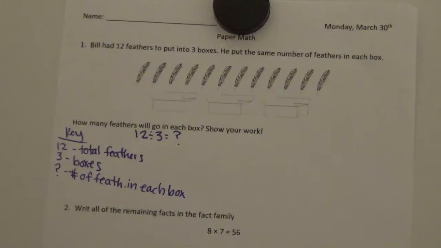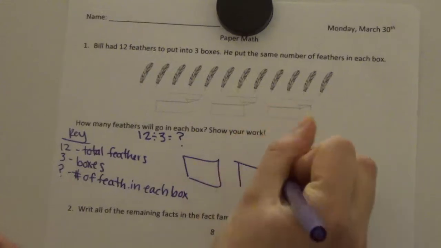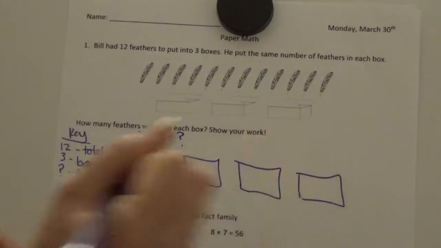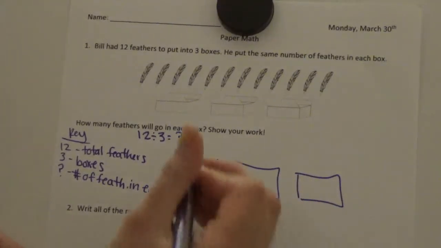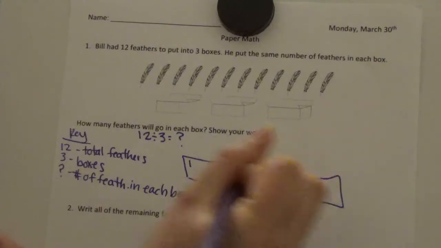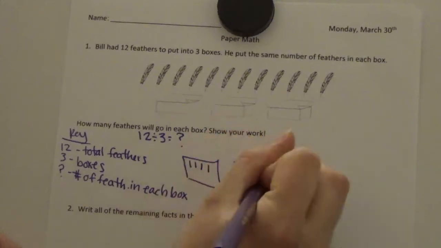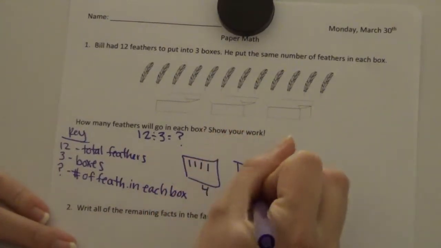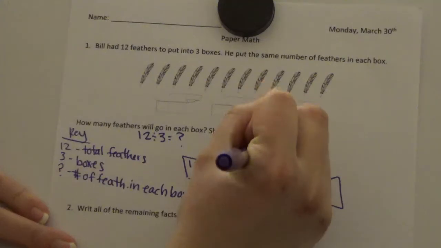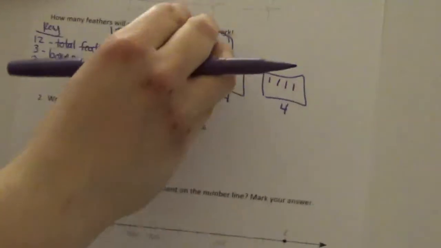Now, a problem like this, because I know my number of groups, the 3 boxes, I'm going to draw my groups. So there I have my 3 boxes, and now I'm going to add 1 to each box and continue counting until I get to 12. 1, 2, 3, 4, 5, 6, 7, 8, 9, 10, 11, 12. I drew tallies to represent each feather. So as you can see, I have 4 feathers in each of my boxes. So that means that 4 is our answer. Great. Let's get going on our next problem.